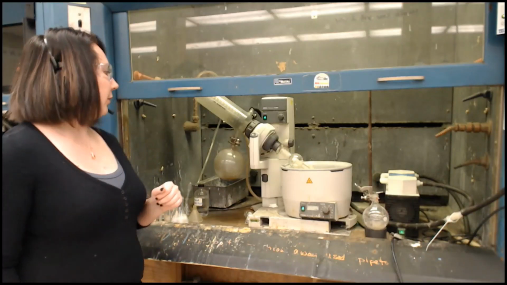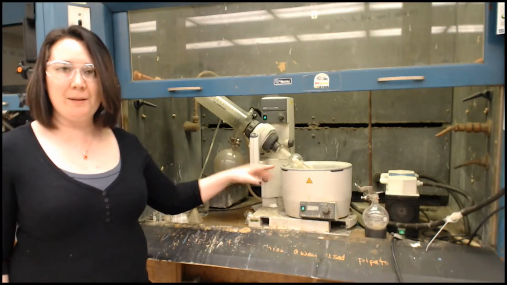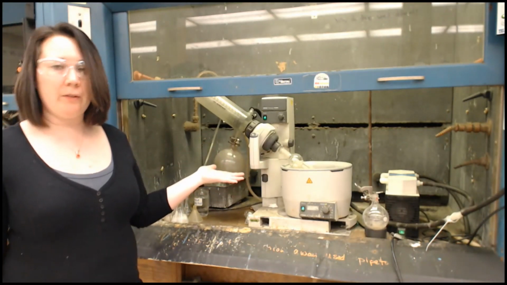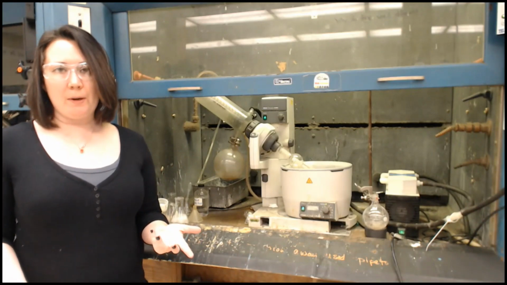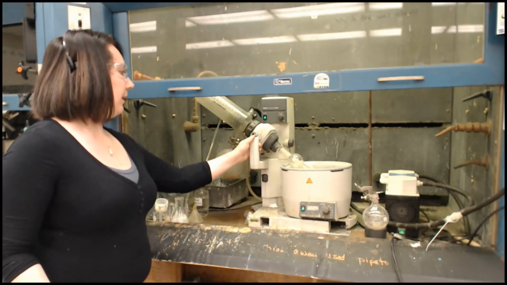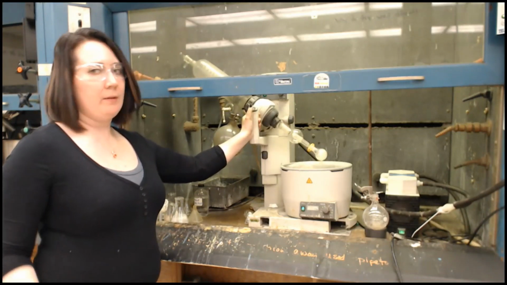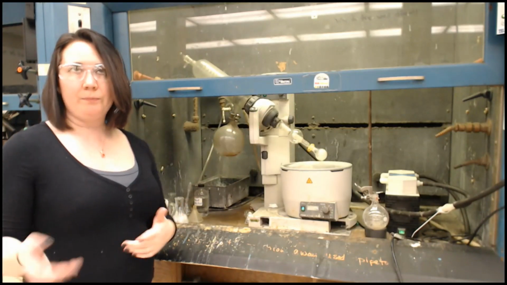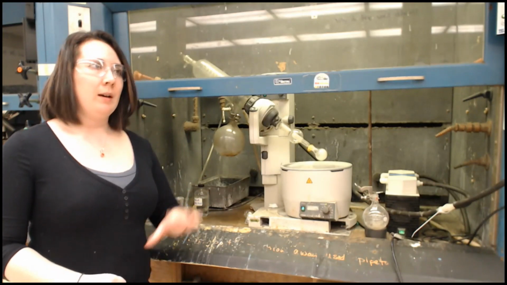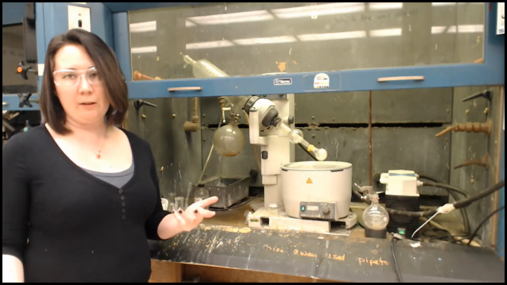Hey everyone, so I have been spinning the sample on the rotovap, and now we are ready to take it off. If you're ever using a rotovap, if you put it on, it's very easy. You just do it in reverse order. But again, the same rules apply as when we're dealing with the vacuum filtration apparatus, which I know you didn't actually see for recrystallization, but you're going to see it today.